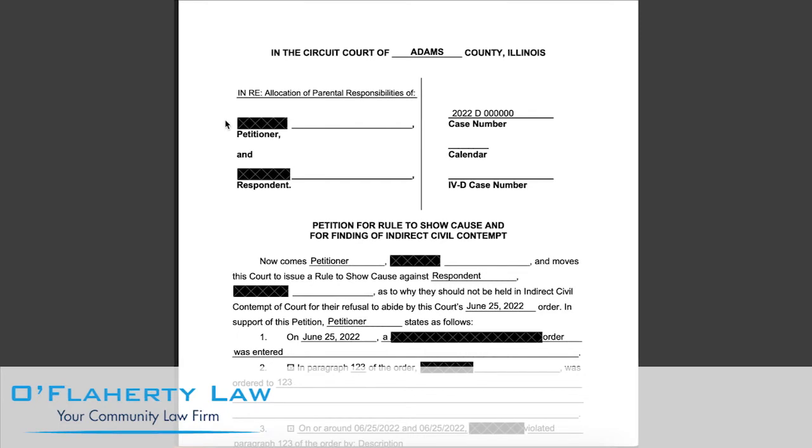The person who files this petition is going to be the petitioner. The other person will be the respondent. You will want to put the case number as the same case number of the order that you are trying to enforce. And if this is a child support order, you will want to put the child support case number there. The calendar and child support case numbers are optional unless you're wanting to enforce the child support order.